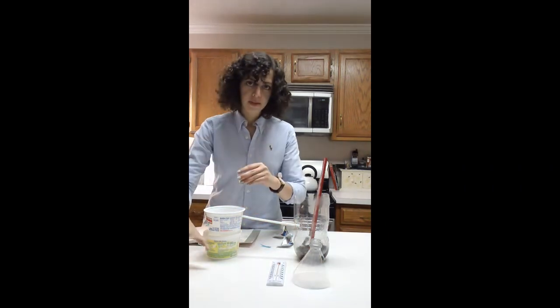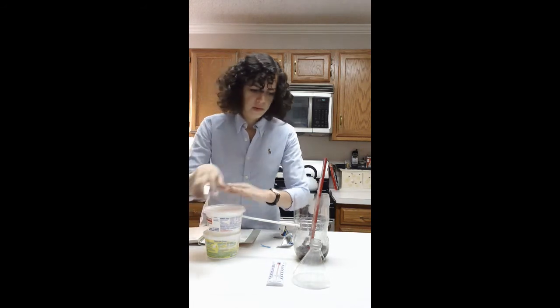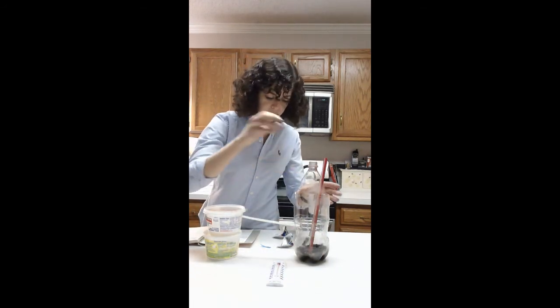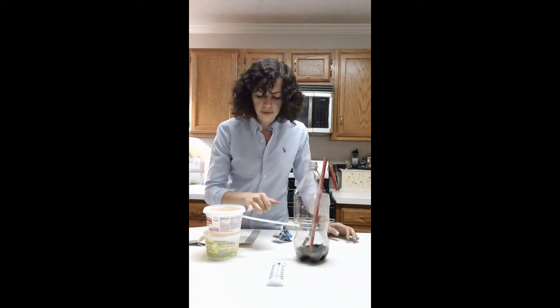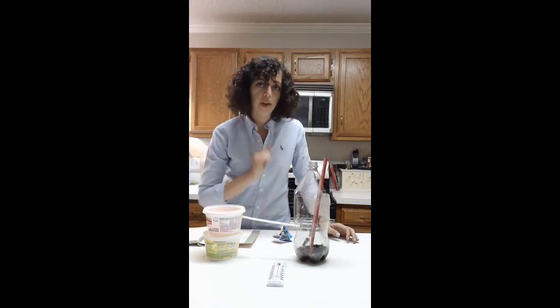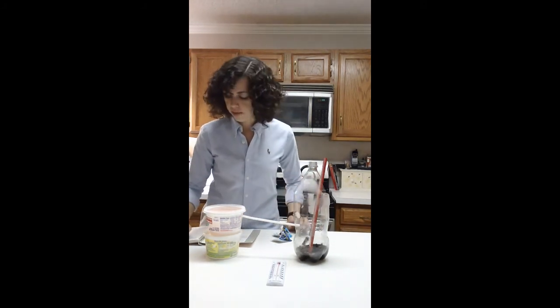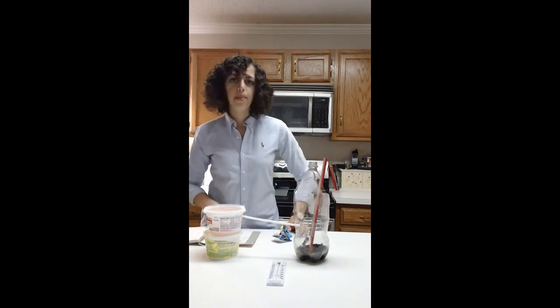When you put the tablets in, put the top on as quickly as possible. When the Alka-Seltzer tablets react with the water, it will produce carbon dioxide. The carbon dioxide will be funneled through the straw into the other container, and then we will take another measurement of the inside of the container in about another minute. Start your timer.